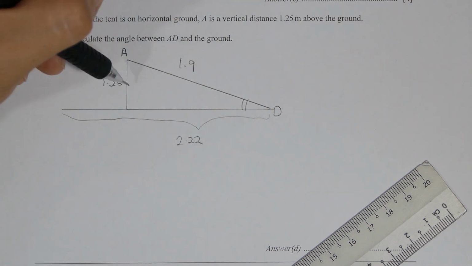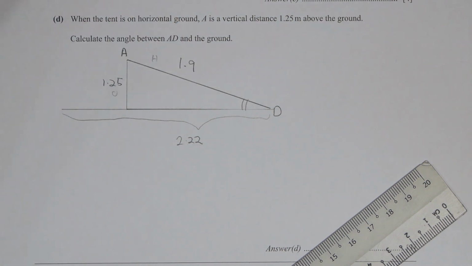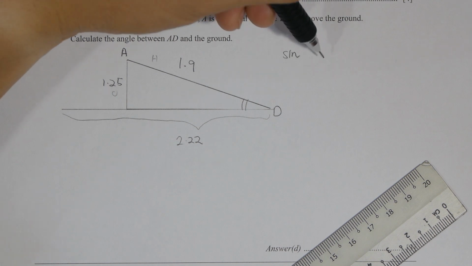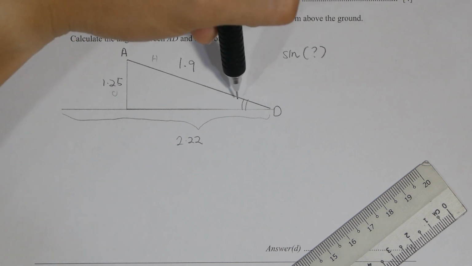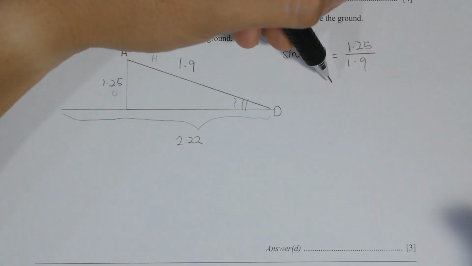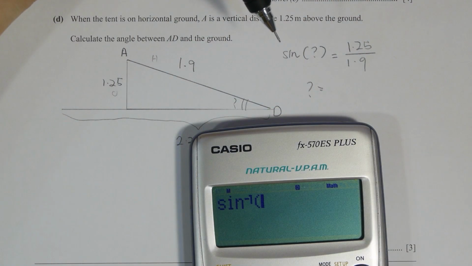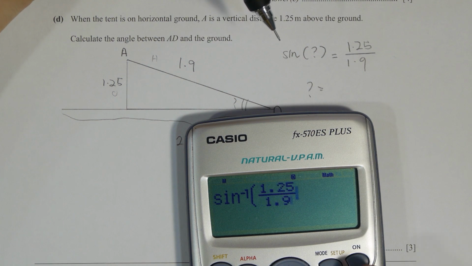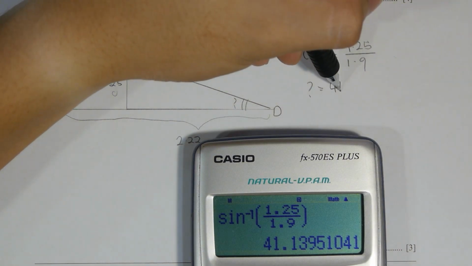So it's actually the opposite and hypotenuse towards the angle AD to the ground. So sine of angle AD ground equals 1.25 over 1.9. So by running the shift function, then you get the result as 41.14.